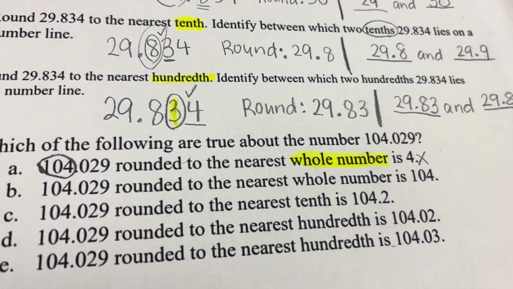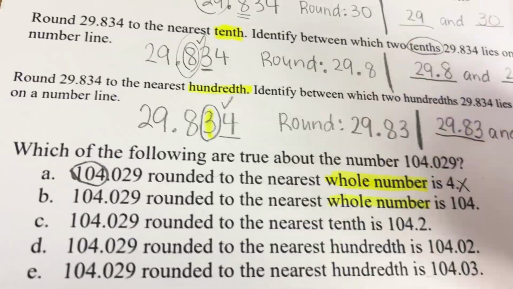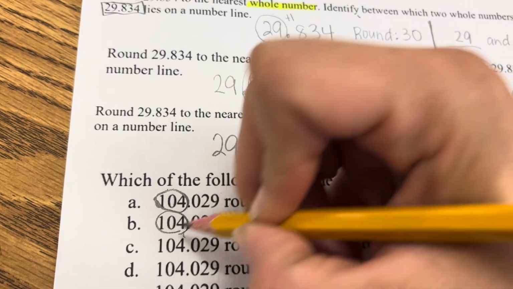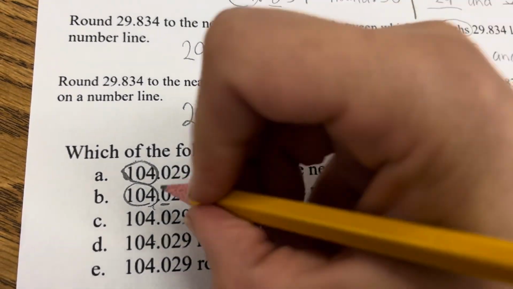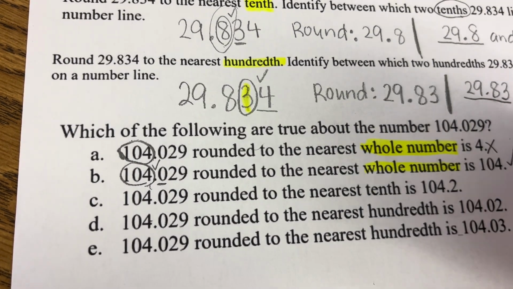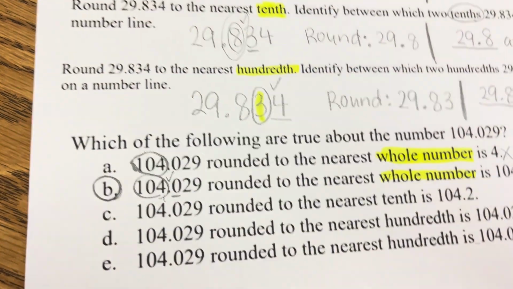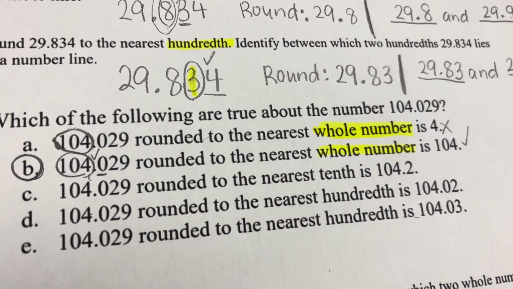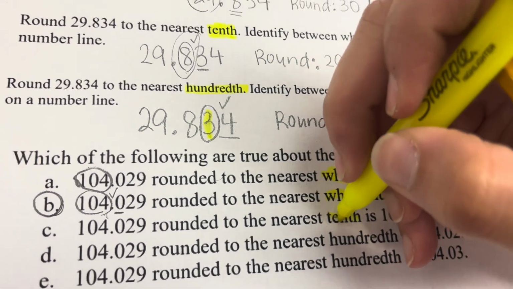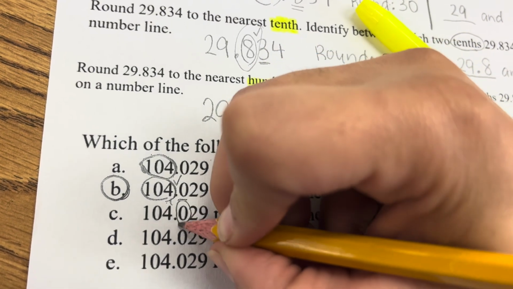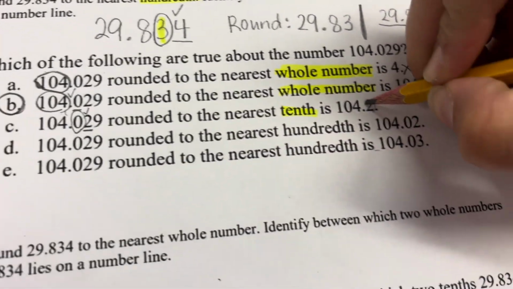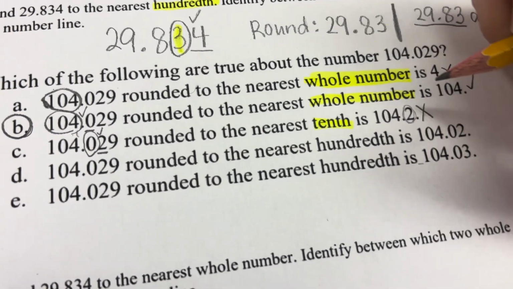So it's not going to round to 4 because I have 104 in front of the decimal. B also mentions the whole number. If I circle everything in front of the decimal point and I underline what's in the tenths place, that 0 leaves me alone. So B does work. B says rounded to the nearest whole number, it's 104. That is true. C asks me about the nearest tenth. I think there should only be one because it doesn't say, but I'm going to try it anyways. There's a 0 in the tenths place. That 2 would leave me alone, so that 0 would stay a 0. That's not a 0. That's a 2 in the tenths place, so that's not true. That doesn't work.